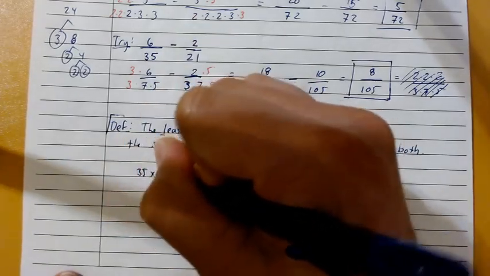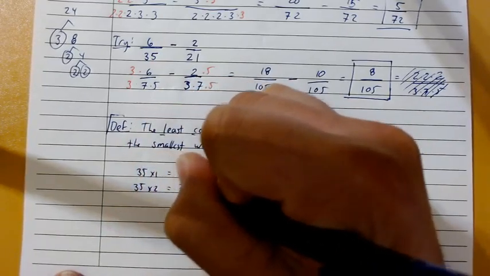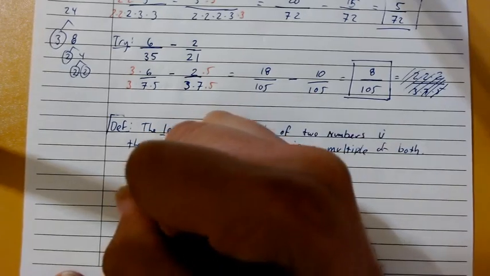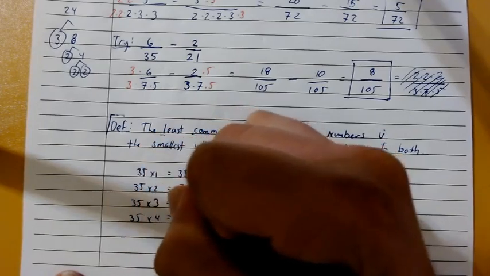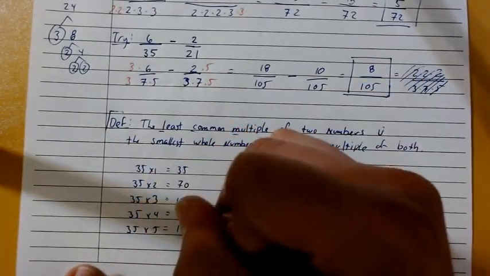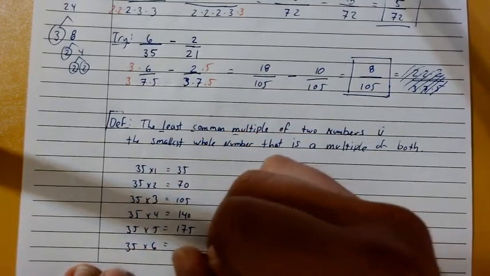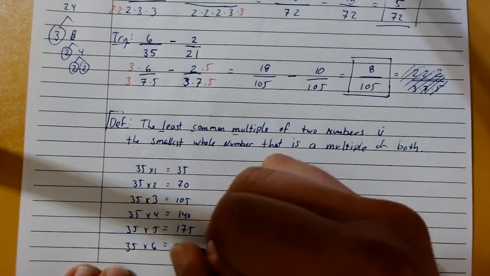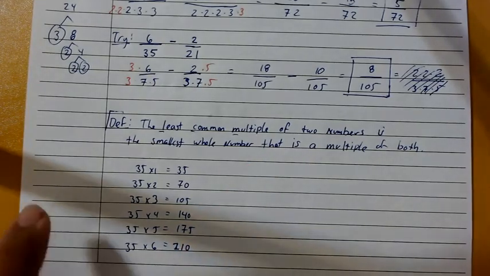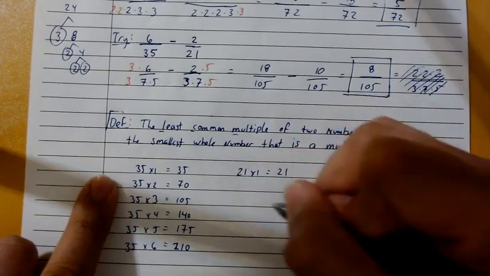35 times 1 is 35. 35 times 2, that's 70. 35 times 3, that's 105. 35 times 4, that's 140. 35 times 5, that's 175. And 35 times 6, that should be 210, like that. Now if I write out the times tables of 21, 21 times 1 is 21.